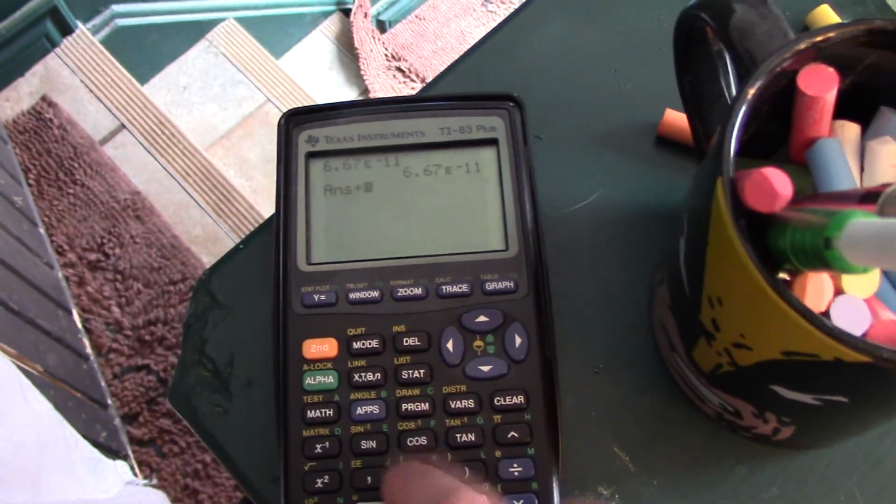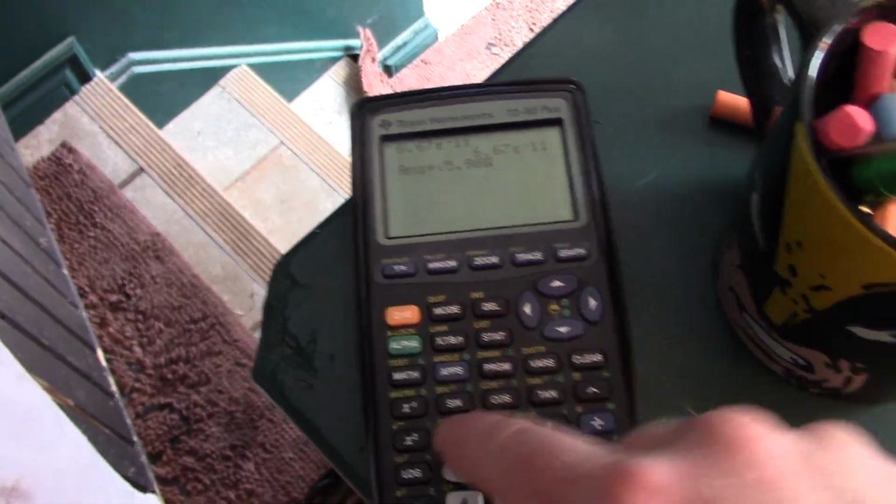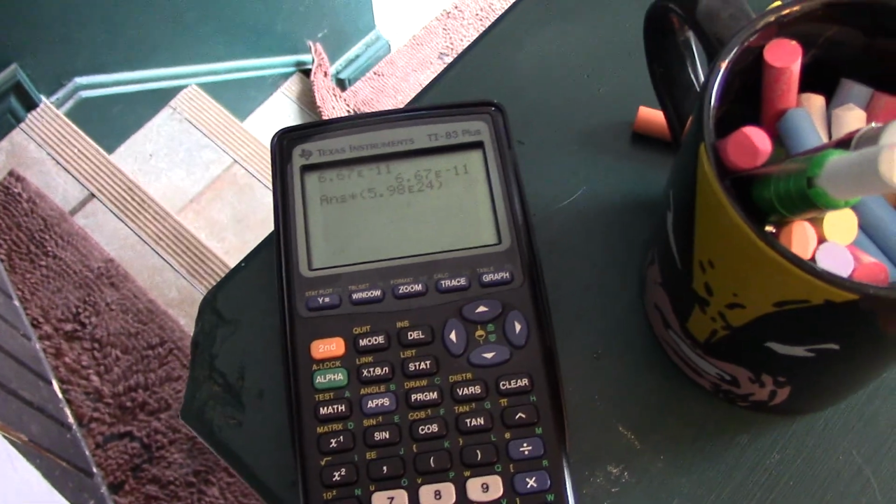So when I plug that into my calculator, 6.67 e to the negative 11, multiply that by 5.98 e 24.